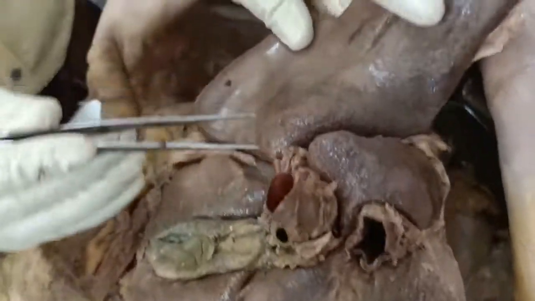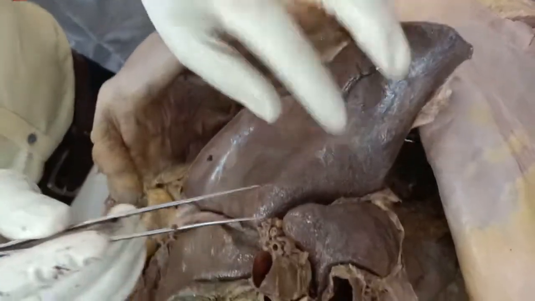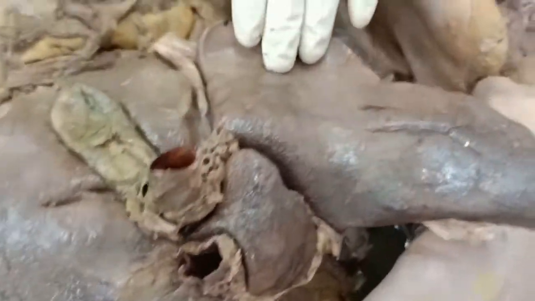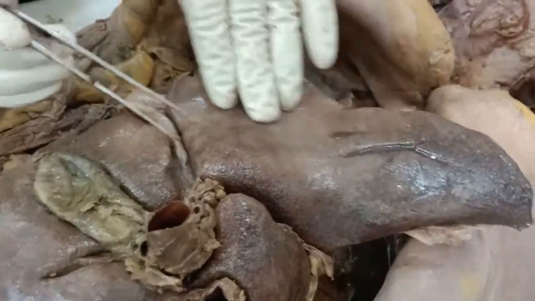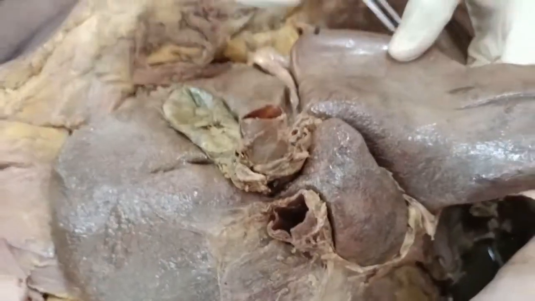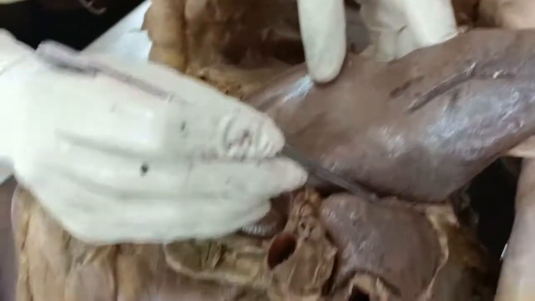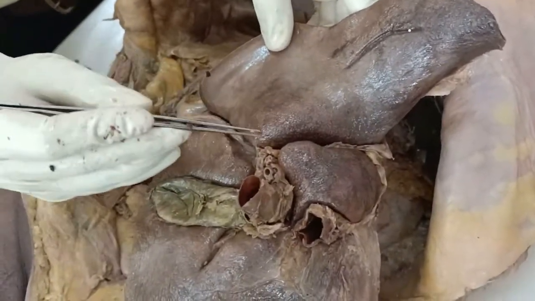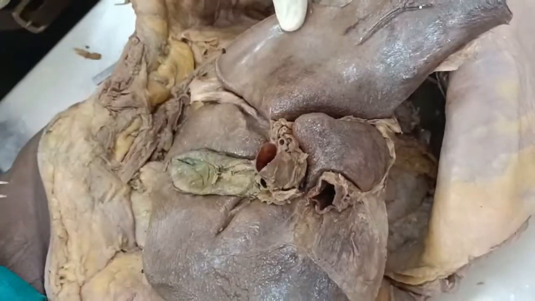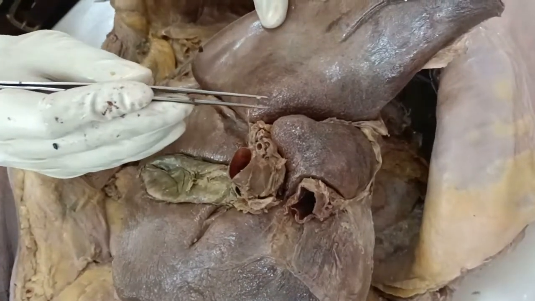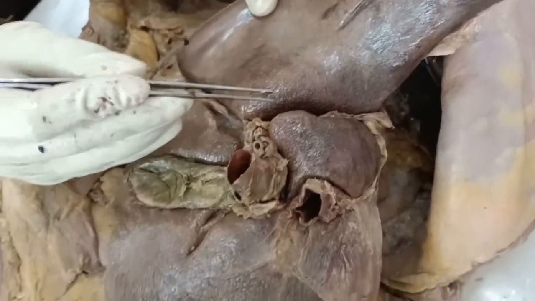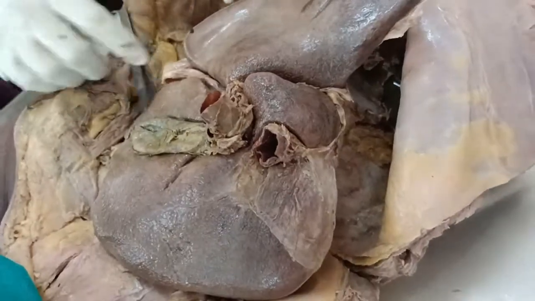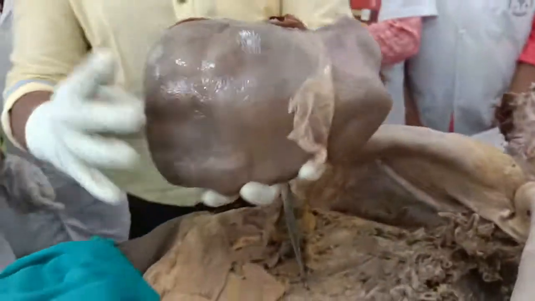In the case of the left lobe, there is also one projection. Actually, this is a gastric area. Stomach is located here. Just towards the right side of the gastric impression, or just left to the lower part of the fissure for the ligamentum venosum, here you can see one projection. This projection, we are calling the tuber omentale. So this is the tuber omentale. Is it clear? Now, we will see relations very briefly.